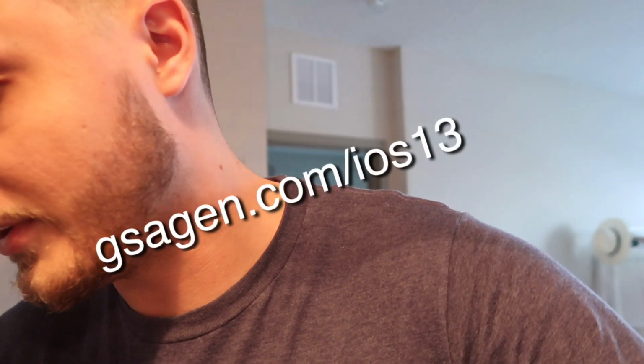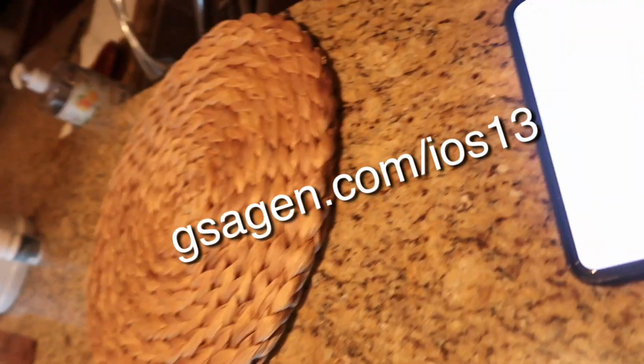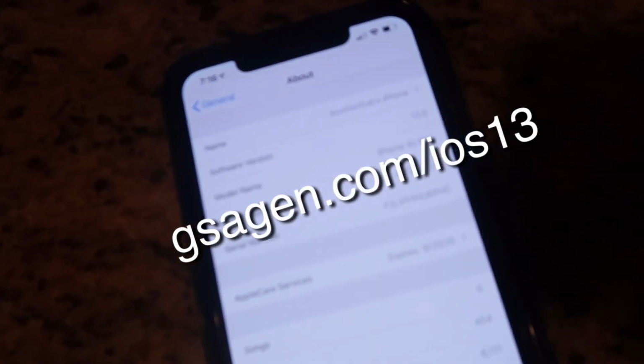I don't know how much simpler I can make this guide. 100% works. As you guys seen, I had the iOS 13 version. Let me show you guys it again, that way you don't think I'm lying. Here it is. There you go. Like I said, guys, this tutorial is really short.